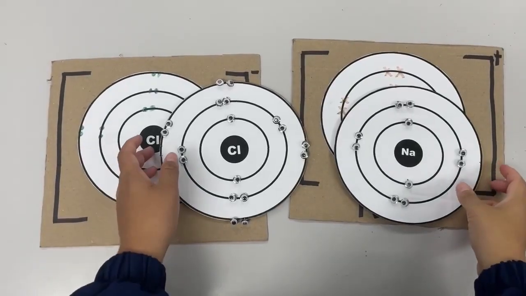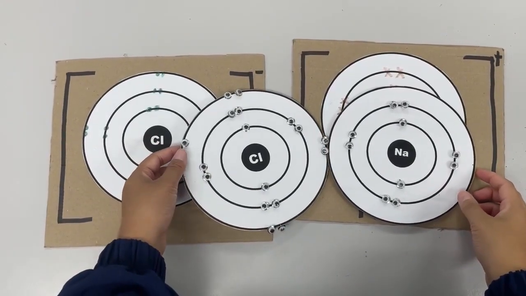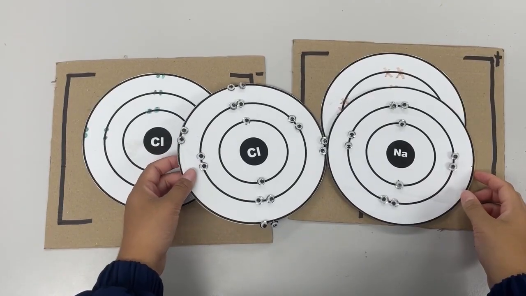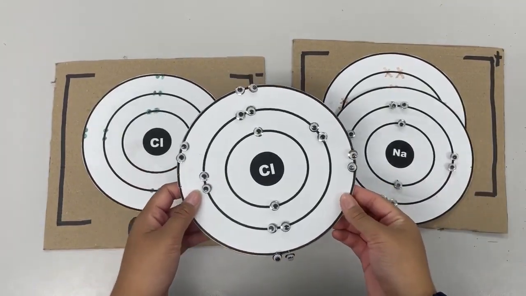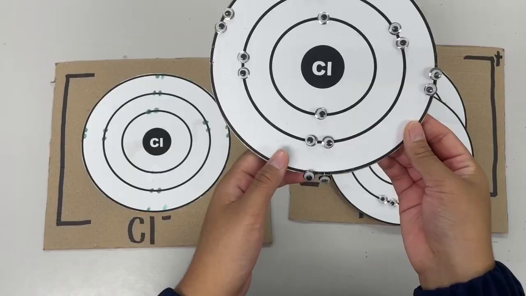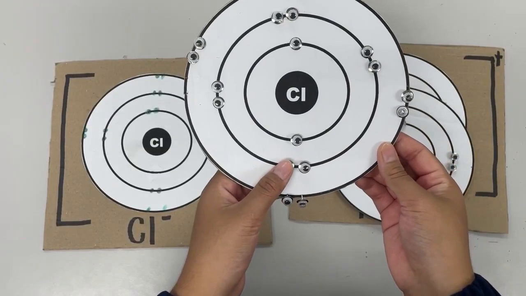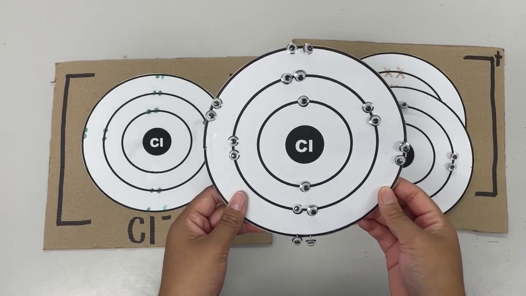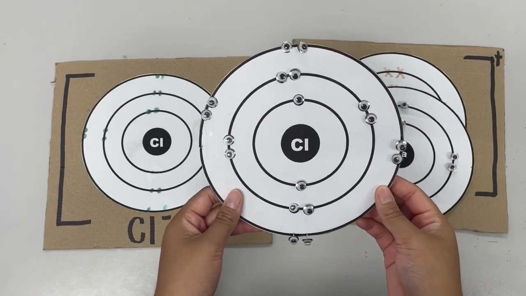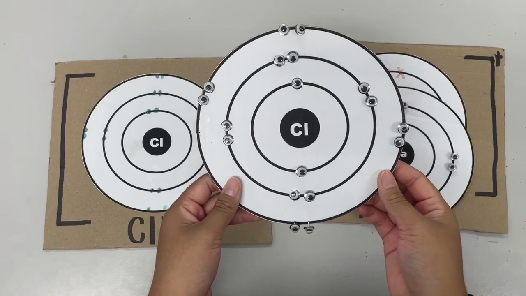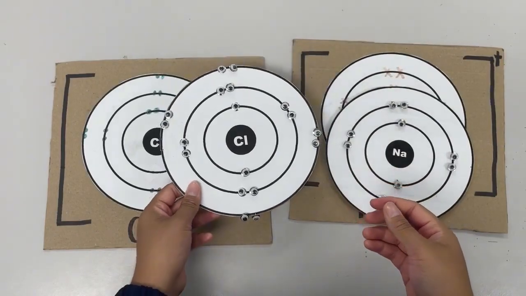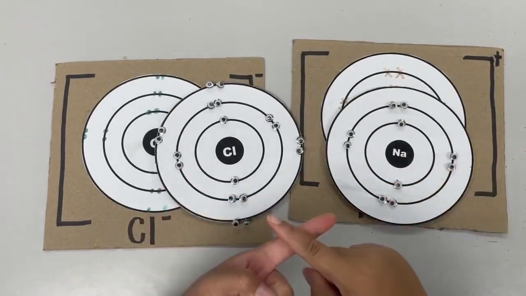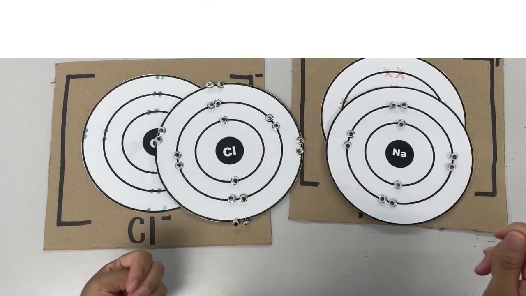By using the method, students will get a better understanding about ionic bond, which is the googly eyes represent electrons and it looks more realistic. And students will know how to arrange the electrons in orbitals, and then students get to know which one will receive and release the electron.